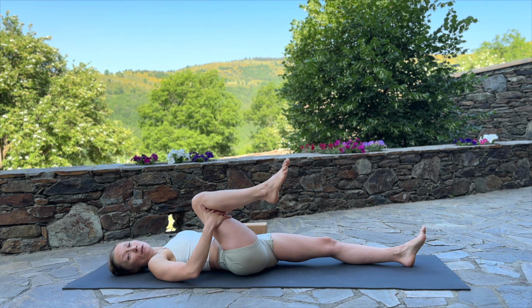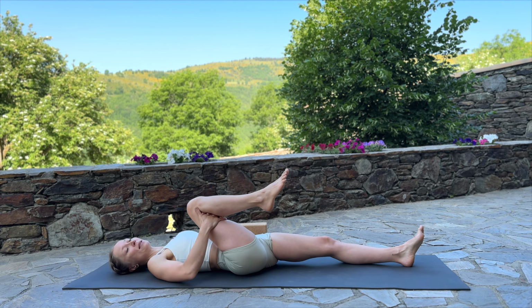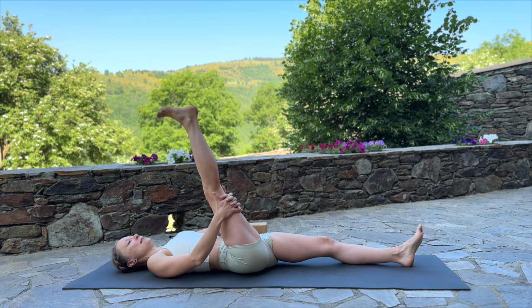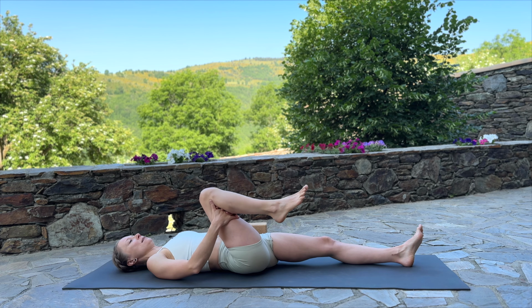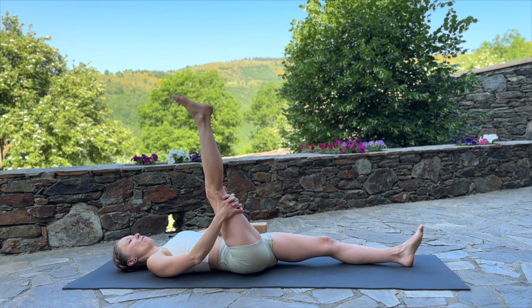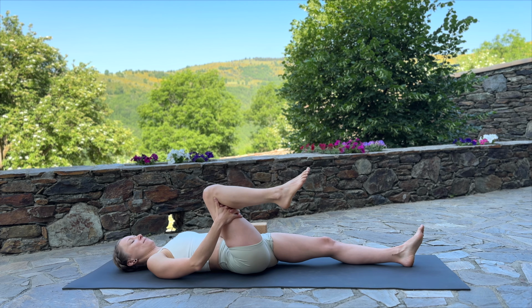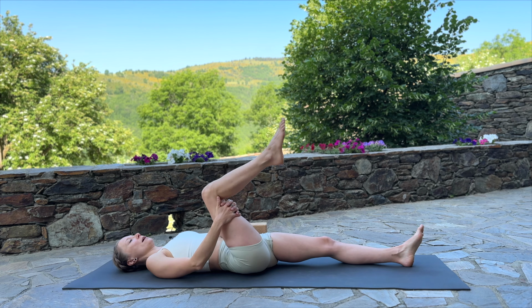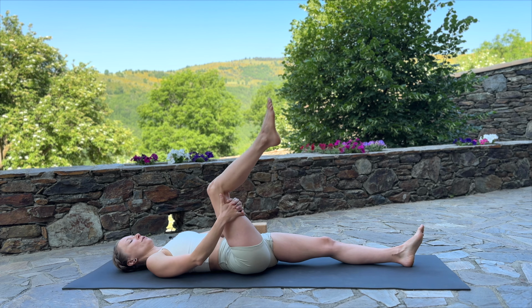And this might be as far as you go if that already feels quite intense. Or you can try slowly extending and bending the right leg. Find your own rhythm here, straighten and bend several times.